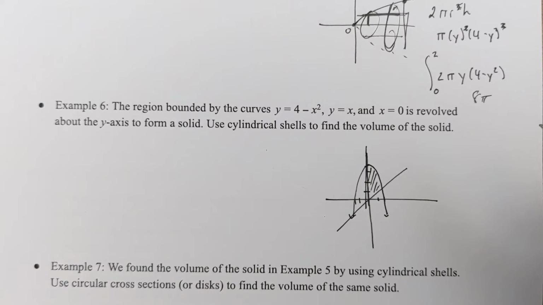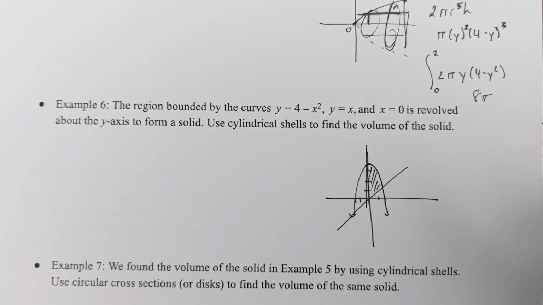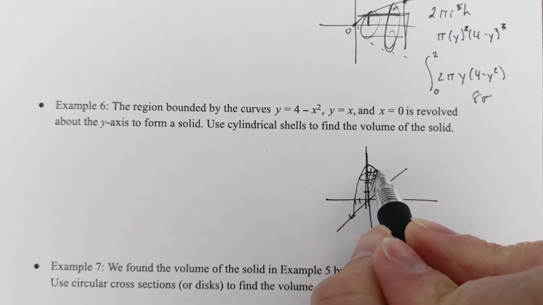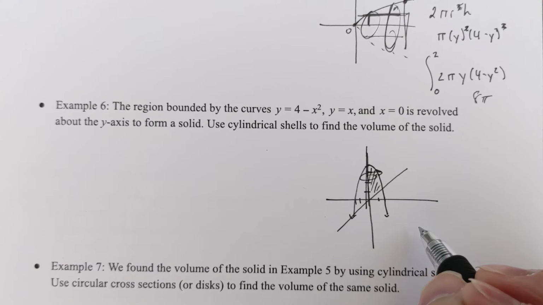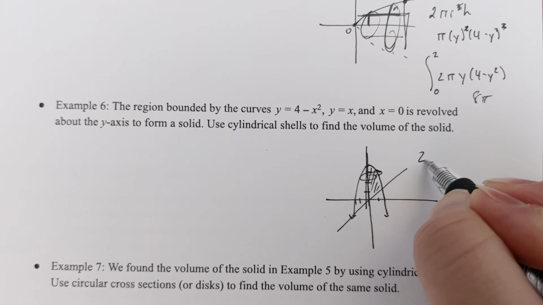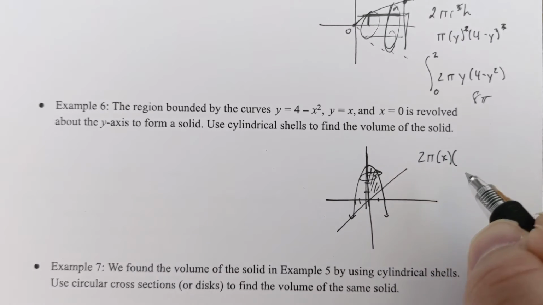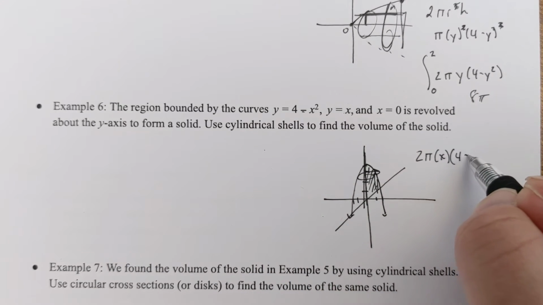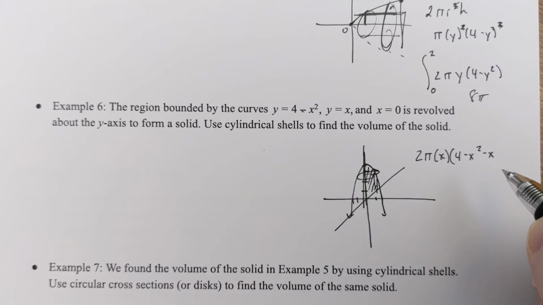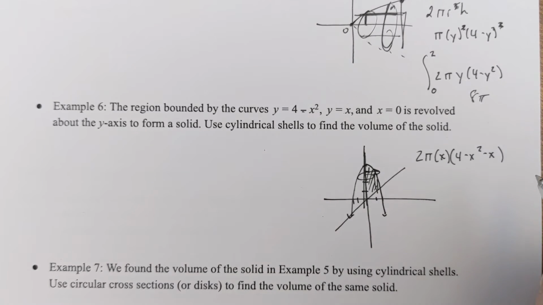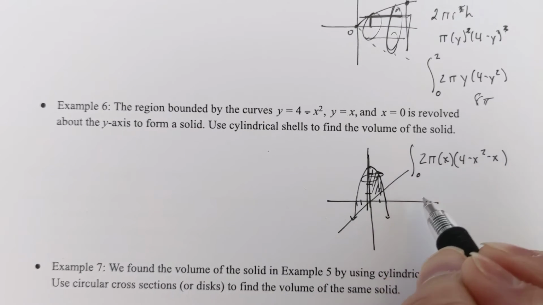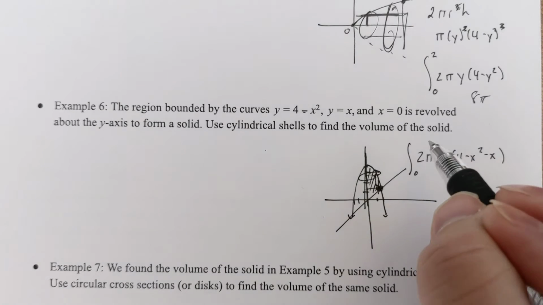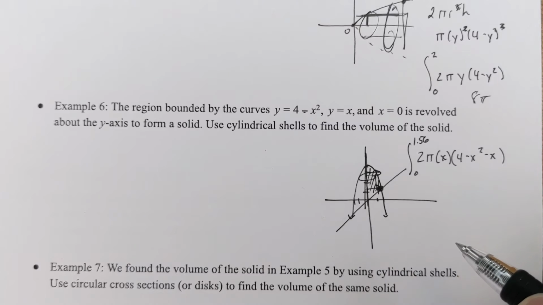Find the volume of the solid. Okay, so if we rotate it this way, the shell radius is just going left to right, so it's the x value. So 2 pi, the radius is x. The shell height is the difference between this curve and that curve, so 4 minus x squared minus x. And we've got to evaluate. So x starts at 0, and we need to find that intersection point, because that's as big as the radius gets. If you graph them and find the intersection point, that's about 1.56.